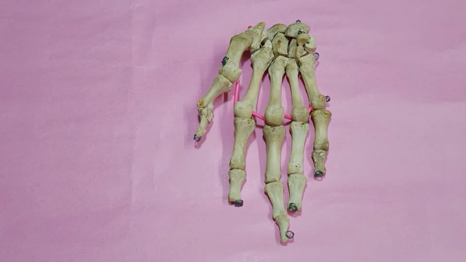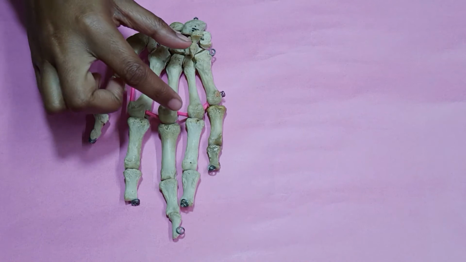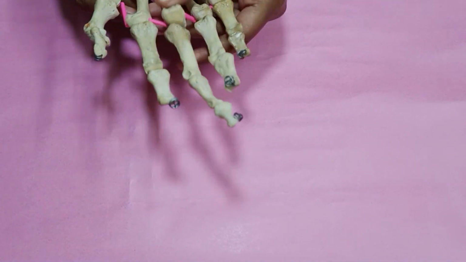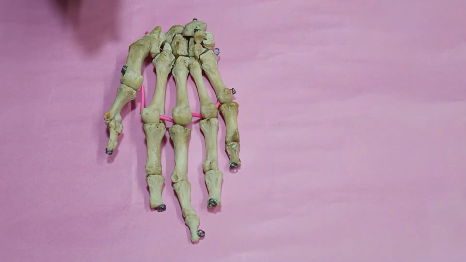Now next, I will talk about the characteristics and the side determination of the metacarpal bones. Obviously, you will not get the bone separately. You will get it in this manner along with the carpals, metacarpals and the phalanges joined together. But if you get one separately, how will we identify which metacarpal it is? So let's begin with the first one.